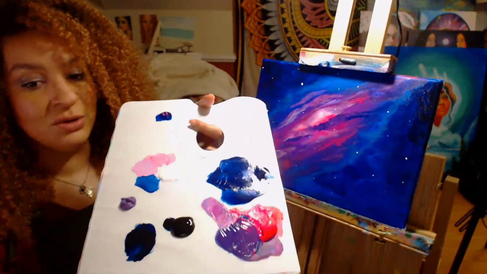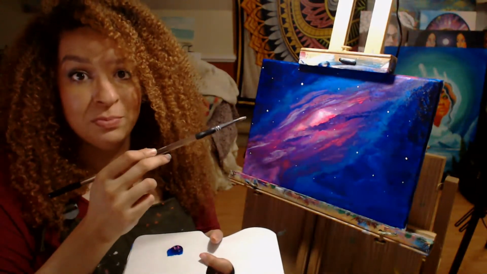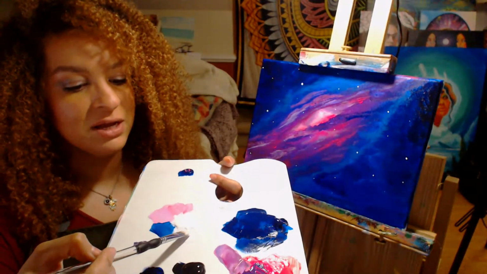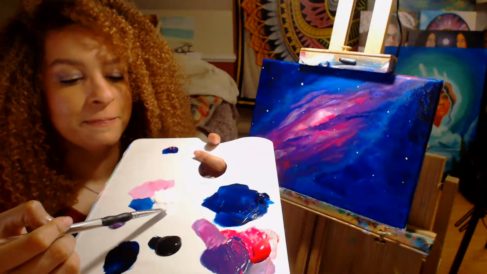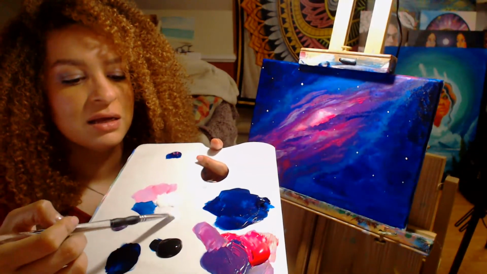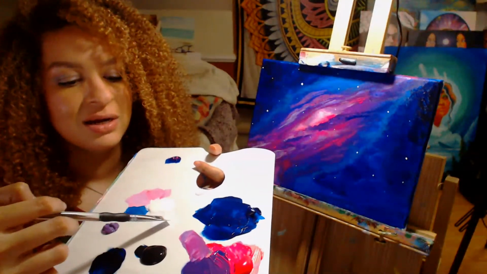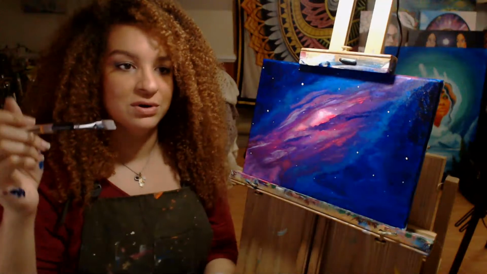If it drips on your palette, that means it's going to drip on your painting. So pick up a little bit of white at a time until you get an almost ink-like consistency. Okay, so mine isn't dripping anymore.